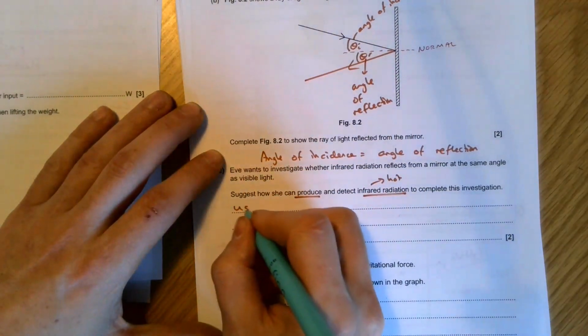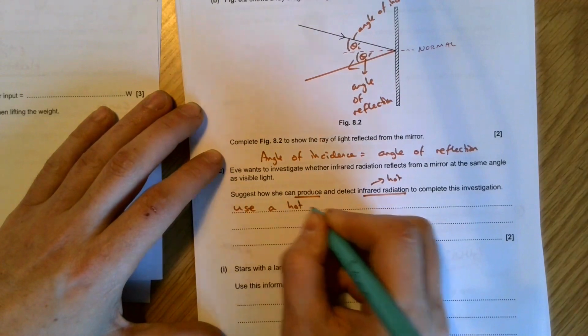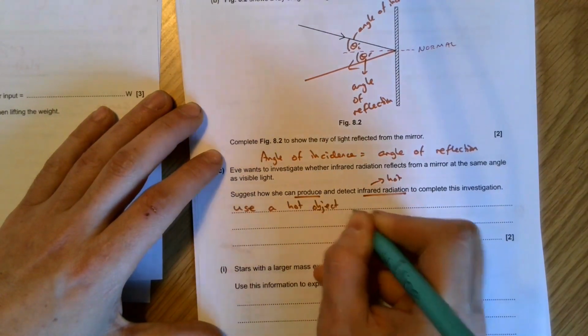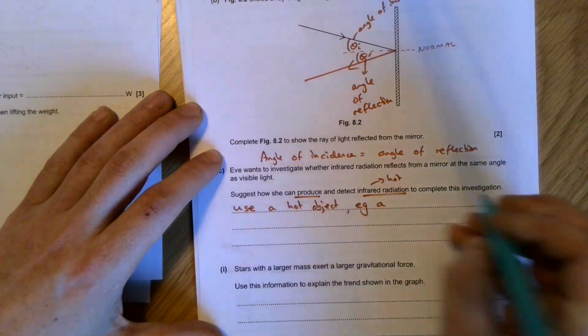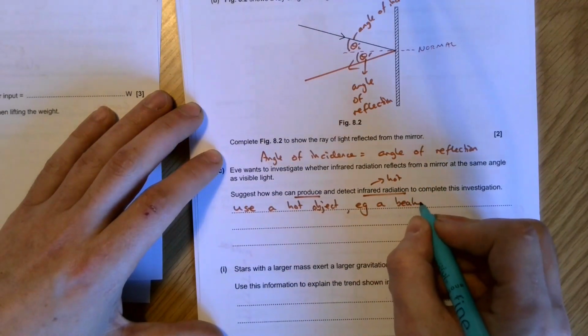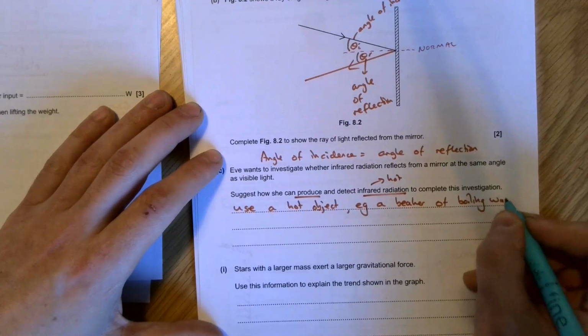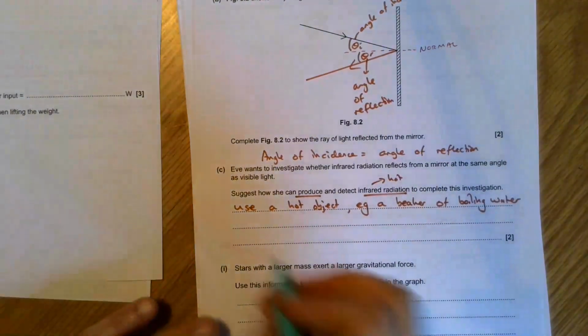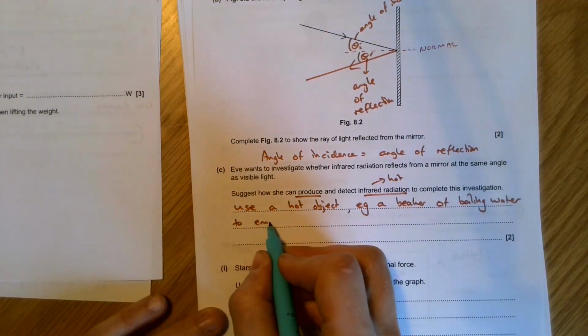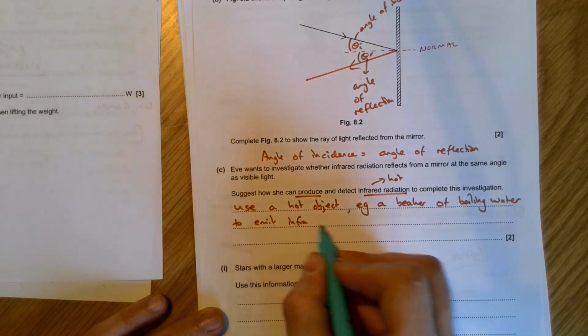So use a hot object, e.g. a beaker of boiling water, to emit infrared light.